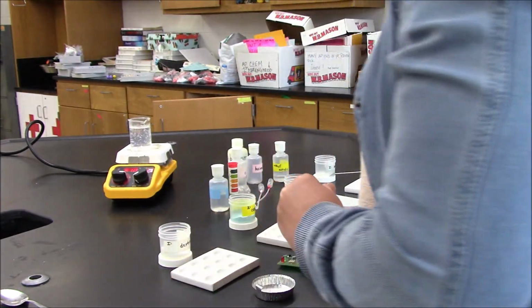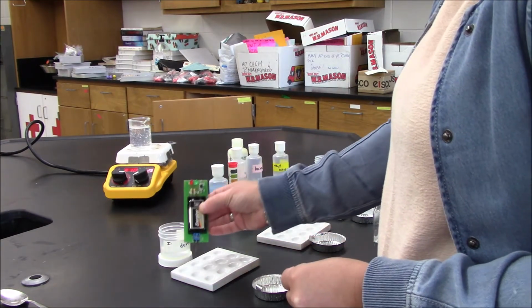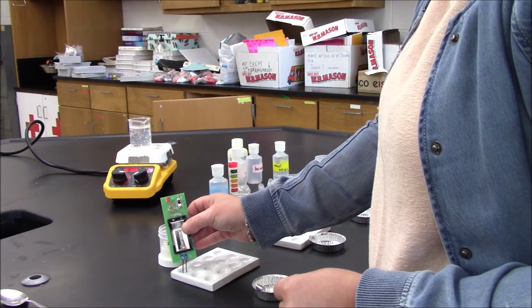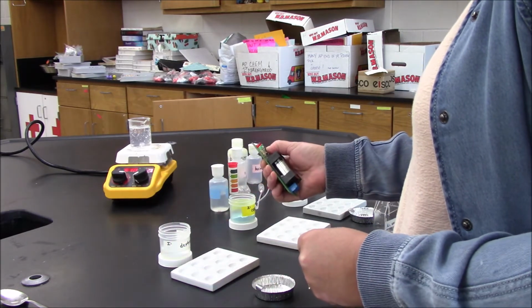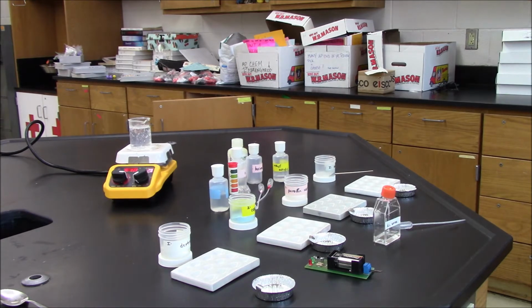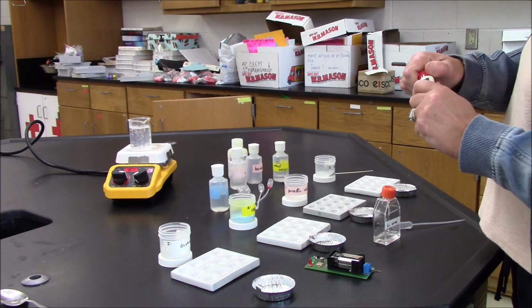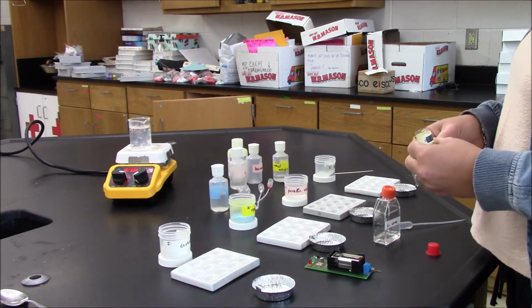In my next test, I will test conductivity of the solution. None of the lights illuminate, so there is no conductivity. In my next test, I will continue to take solubility tests. And in addition to that, since I already have this solution dissolved in water, I'm going to go ahead and do pH.